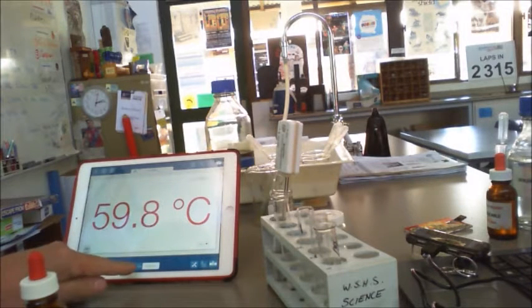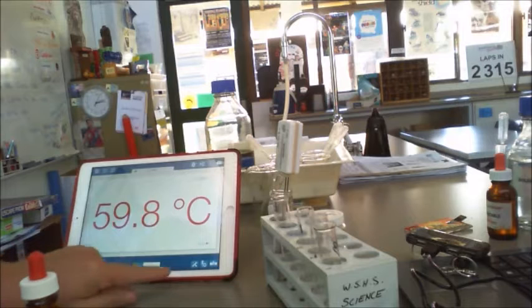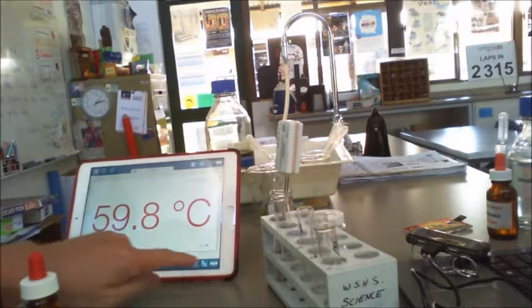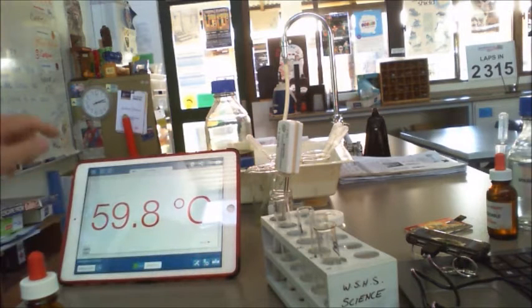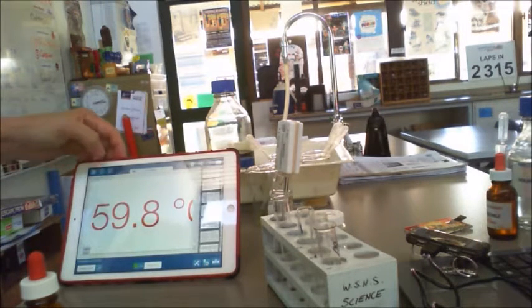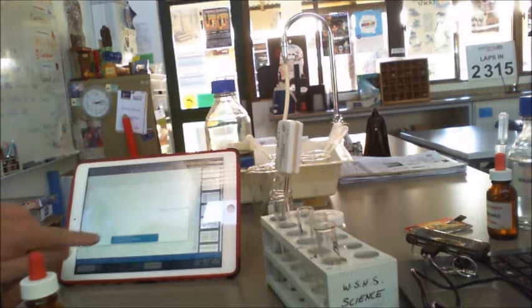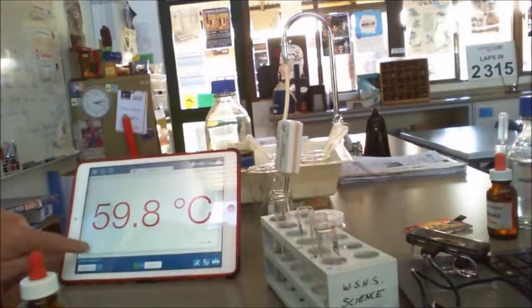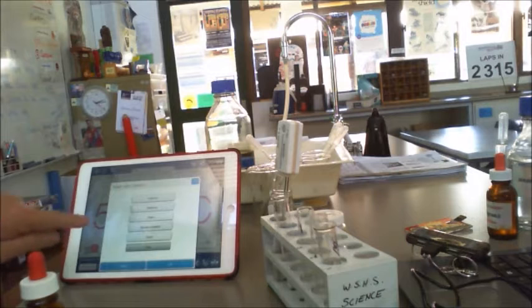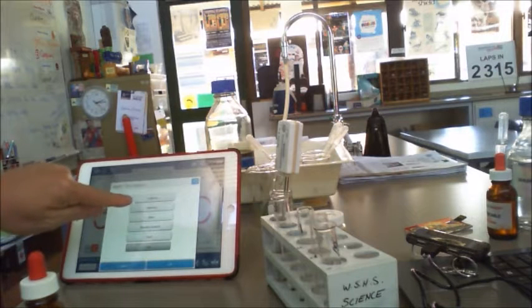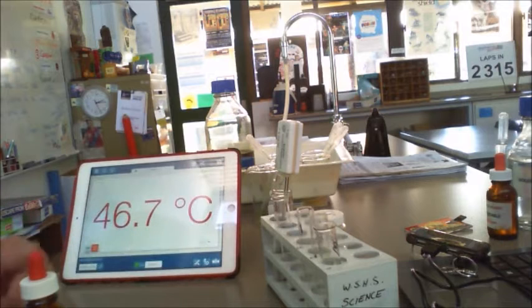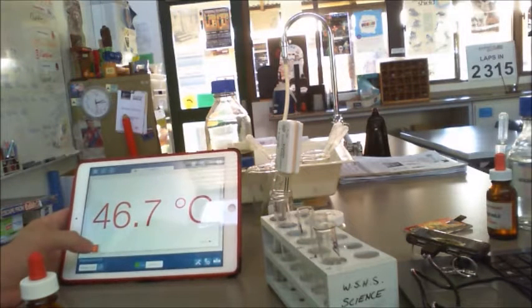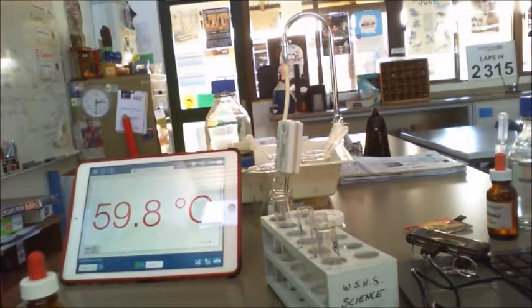So if we were to stop that now, go back and have a look at the graph. Now they've changed all this, so that's my problem at the moment. They've changed it all, so there we go. So if we look at the minimum that it started off, it started off at 46.7 and then went to 59.8 degrees Celsius.